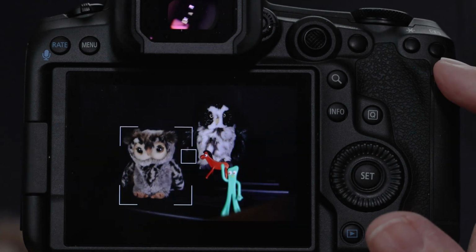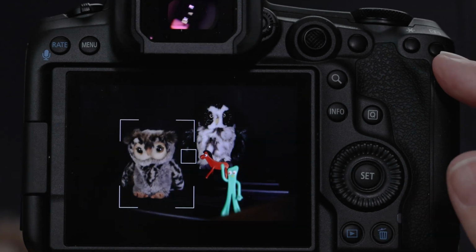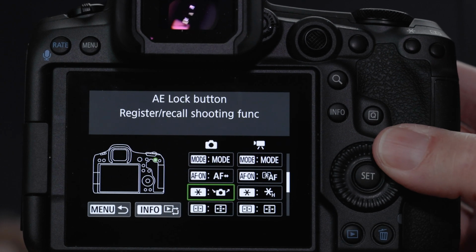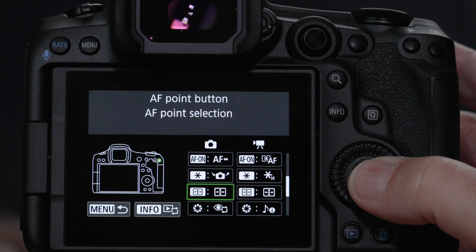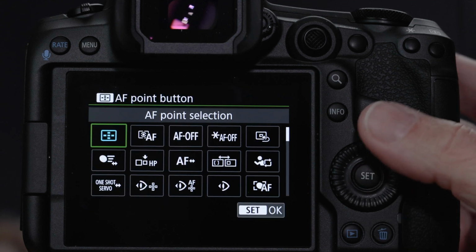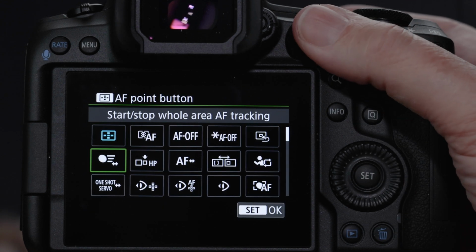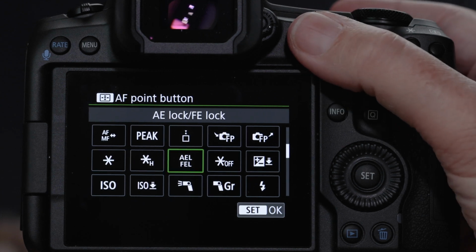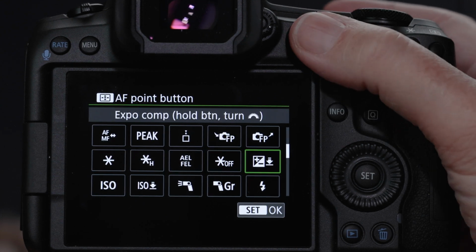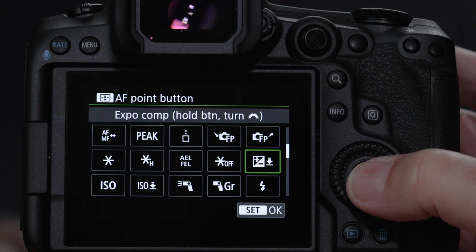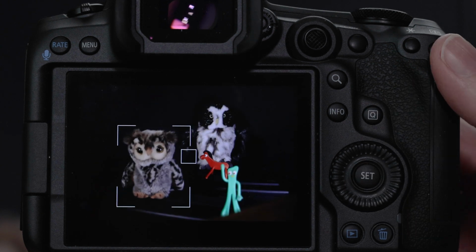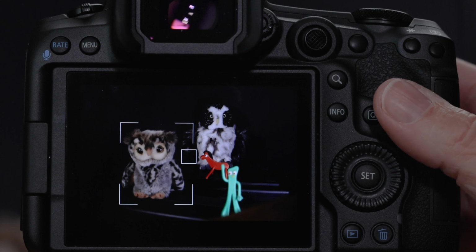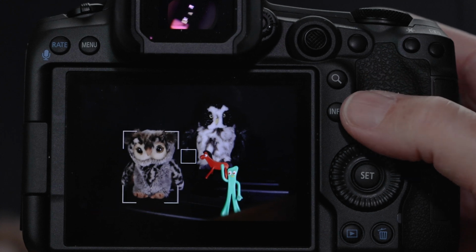So let's go ahead and set exposure compensation up on my rectangle button. Okay, same pathway, let's go find it. Okay, let's go into it, and it's down here a ways on the left, I believe. There it is, right there. Exposure compensation, click OK, and great. Now if we hit the rectangle button, nothing happens. How come? Because I'm not in auto ISO. So let's go ahead and do that.